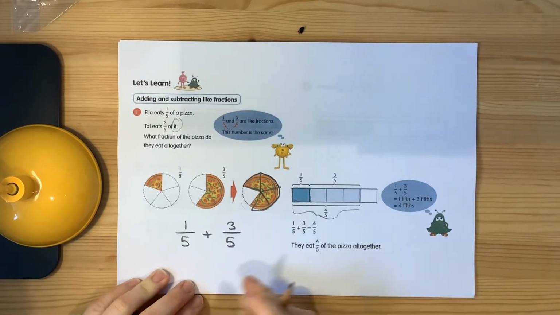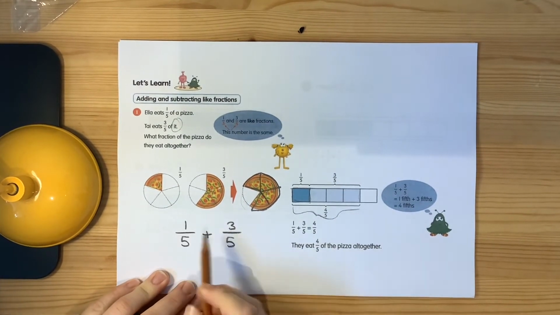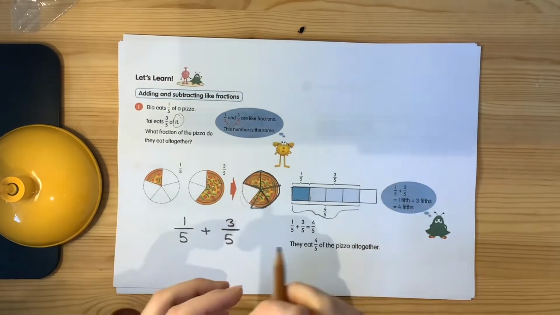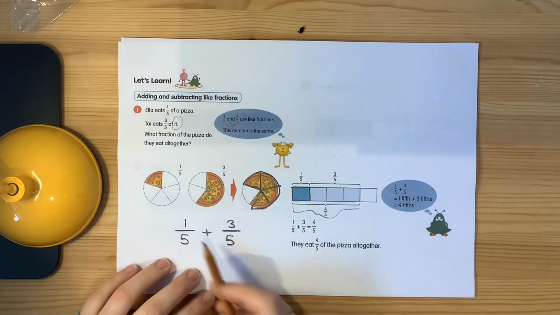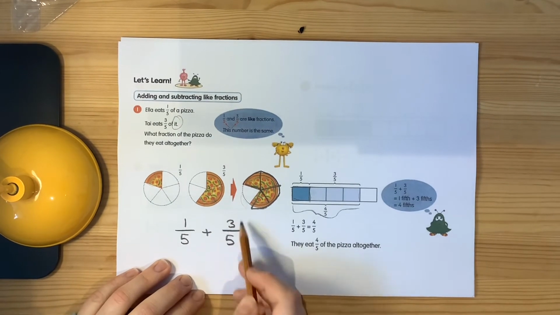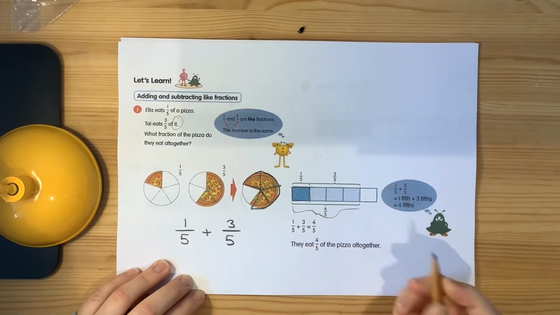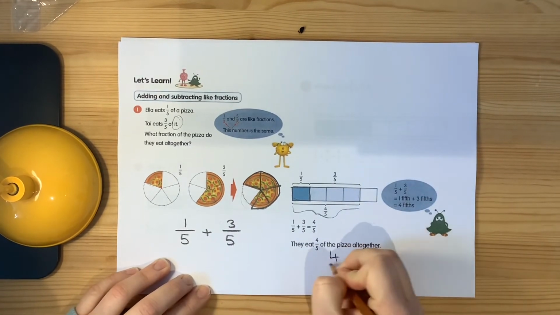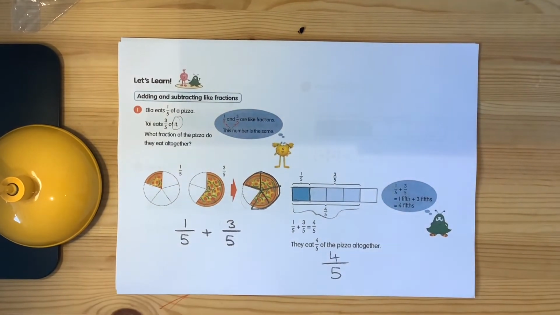So we just add your top numbers. You just add your numerators because you're adding your parts together. You're just putting the parts together. So if you have 1/5 and you add it to 3/5, you now have 4/5, and 1 added to 3 is 4. So they ate 4/5 of the pizza altogether.